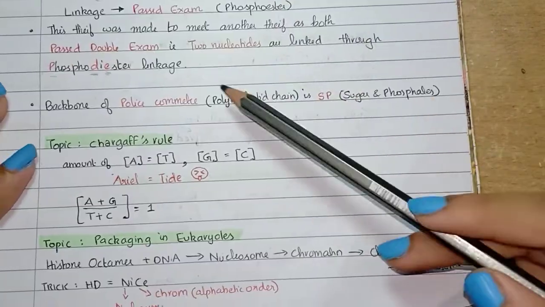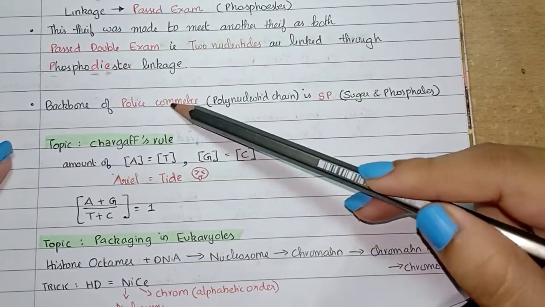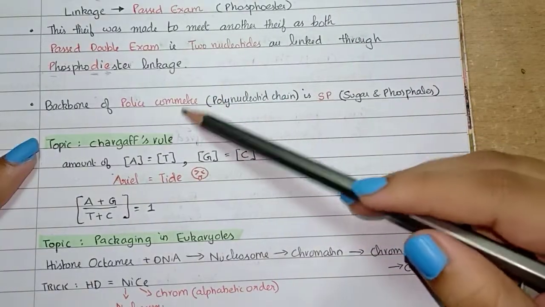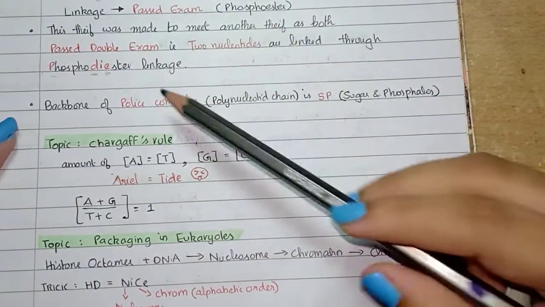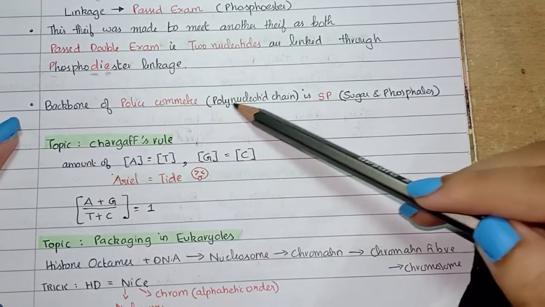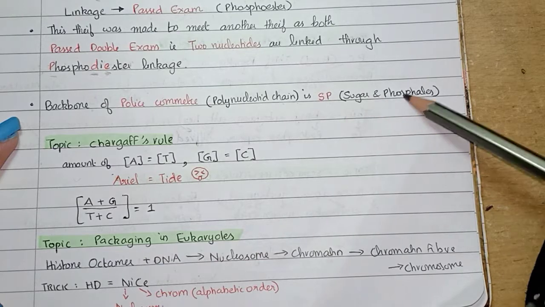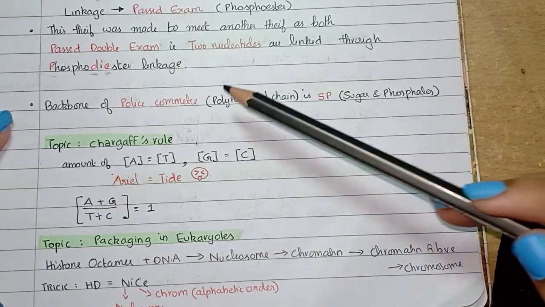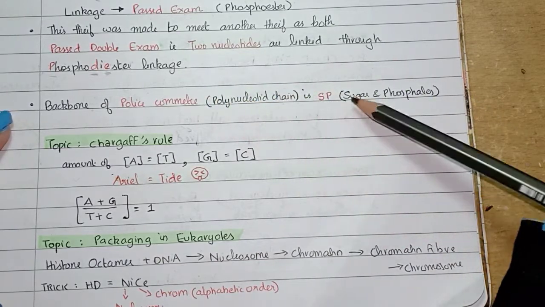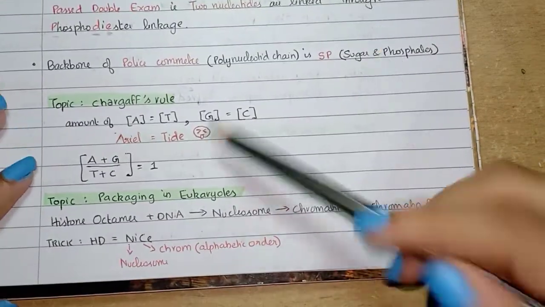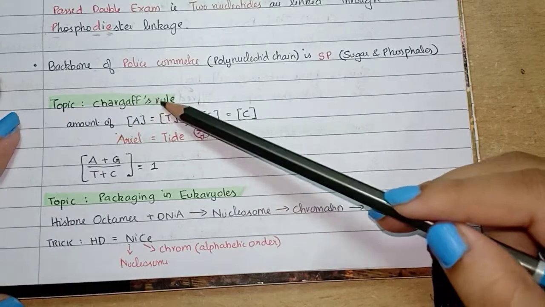Next is backbone of polynucleotide chain. Ignore the spelling mistake, I was in a hurry when I wrote this. So the backbone of the polynucleotide chain is SP, that is sugar and phosphate. Next topic is Chargaff's Rule.